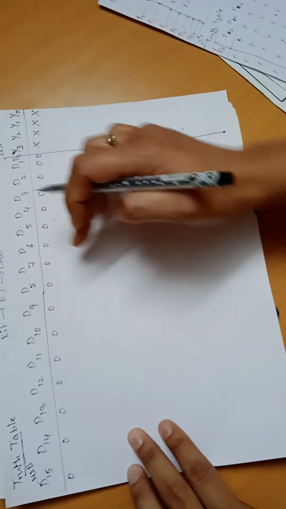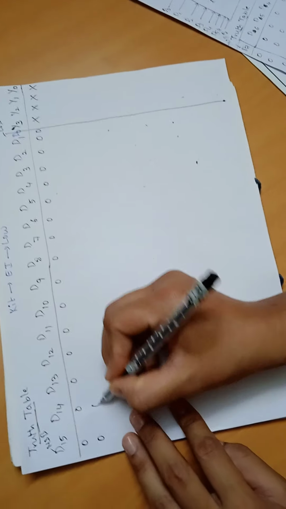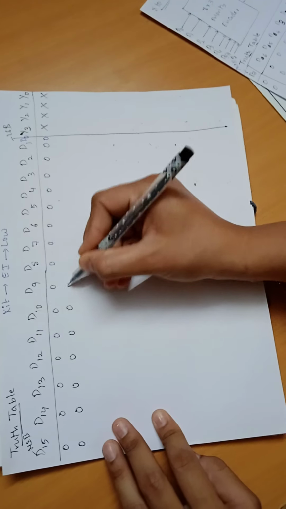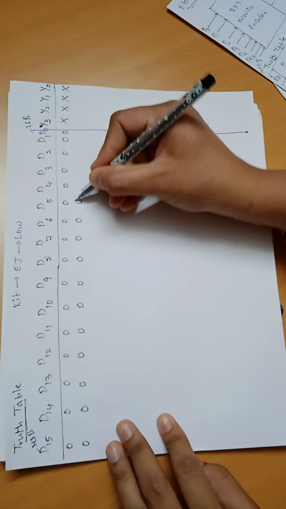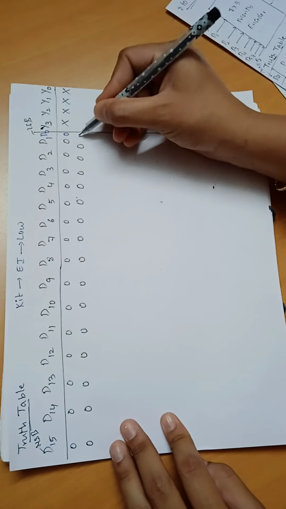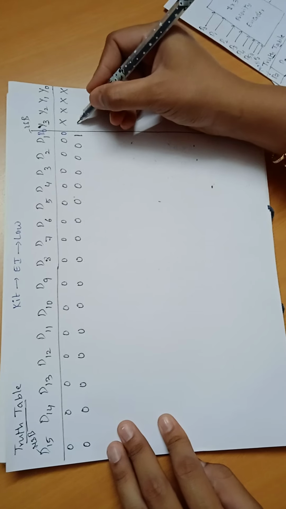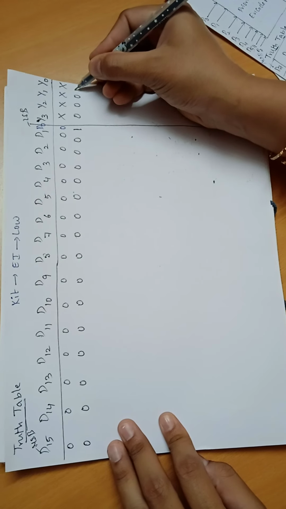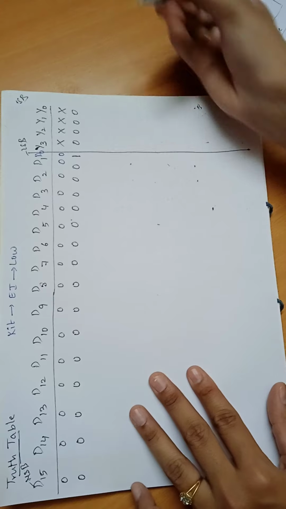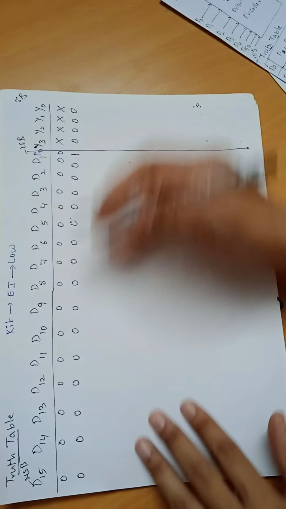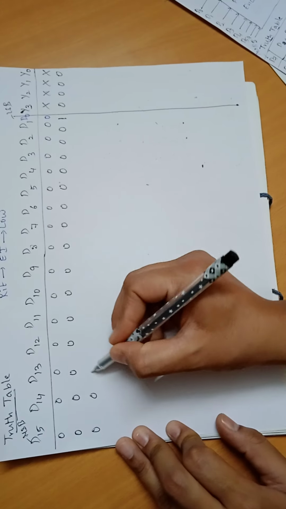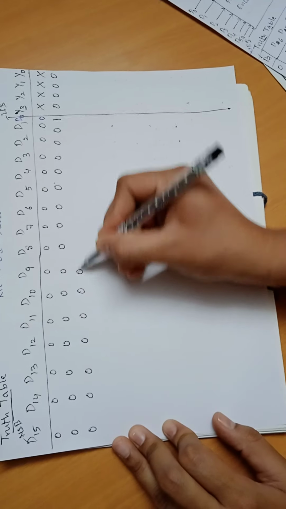In order to fill this truth table, let us start with all zeros, and then the last bit 1. Then the output will be 0, 0, 0, 0, because it starts with 0, 0, 0. And next, all zeros.